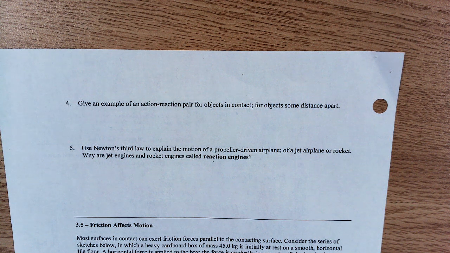An example of objects some distance apart would be magnets. They don't actually need to come in contact, but can still have forces that either pull or push them apart.